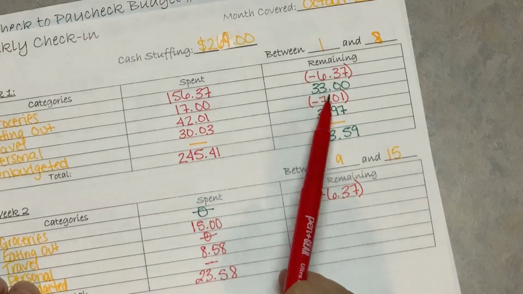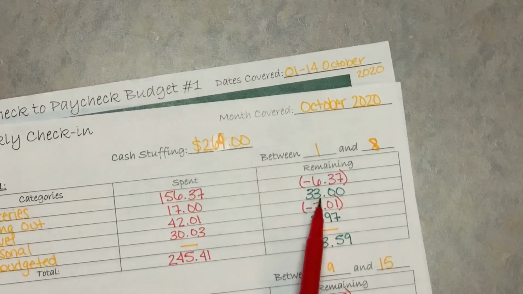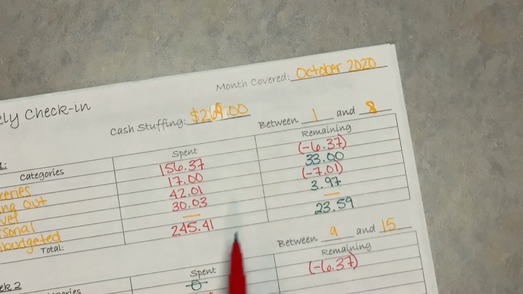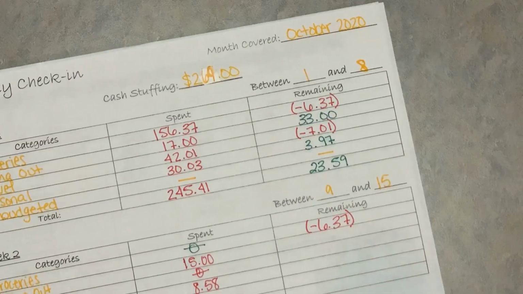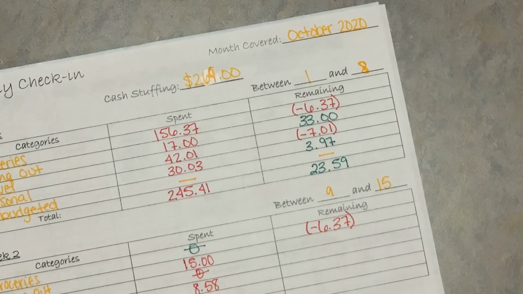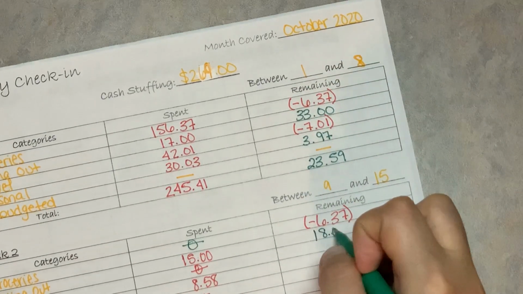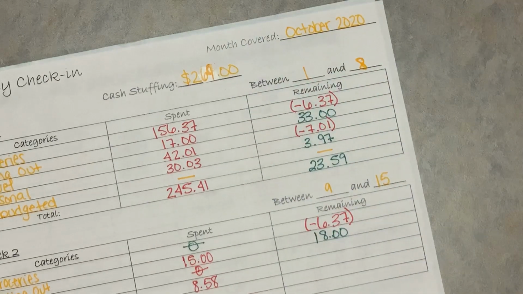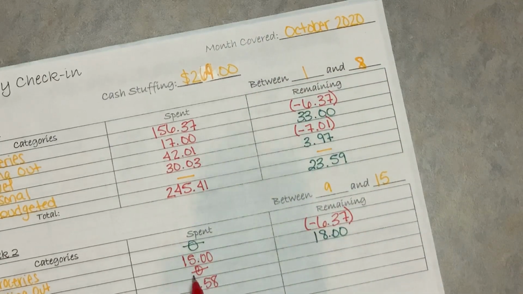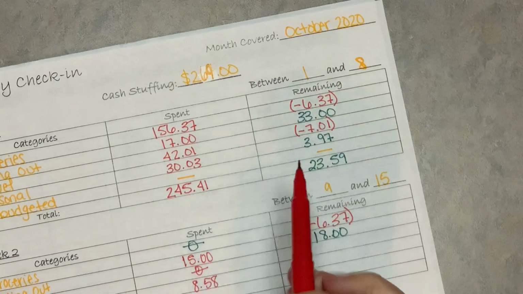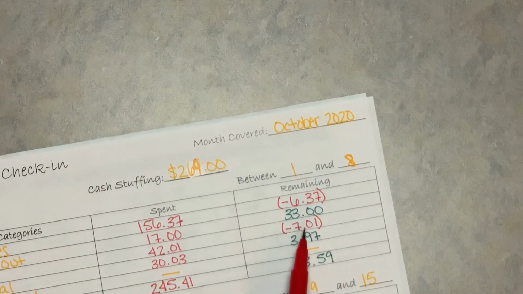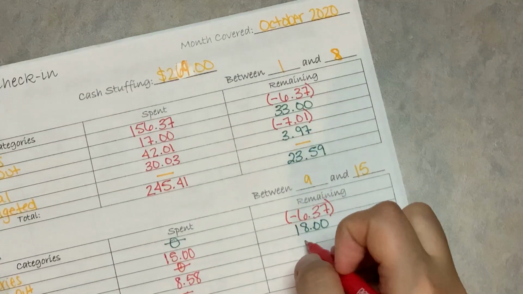For eating out, of $33 up here, I spent 15 of those dollars, and that left me with a positive balance of $18. For travel, I didn't spend anything additional, but I had a negative balance of $7.01.